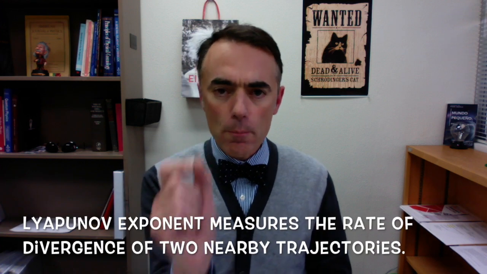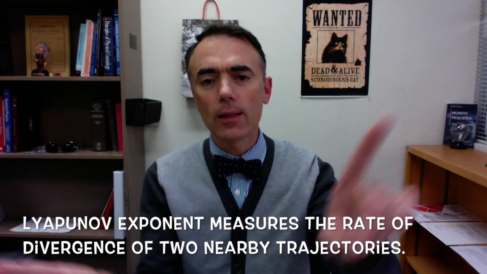So this Lyapunov exponent is a very interesting tool. It's just a number that tells us how quickly those two trajectories diverge. If the Lyapunov exponent is positive, then the system is going to be chaotic. If the Lyapunov exponent is negative, then the system is not chaotic. The two trajectories will not diverge.